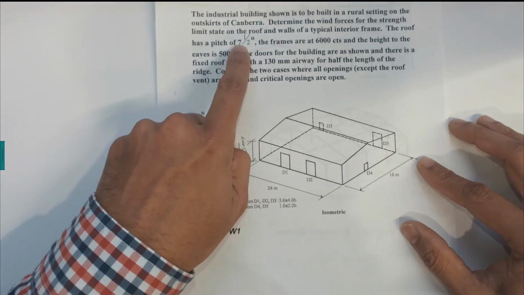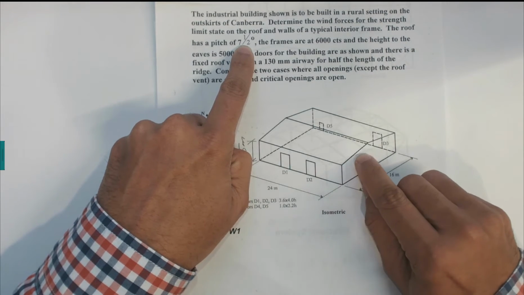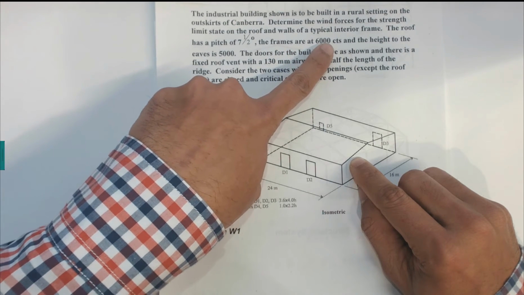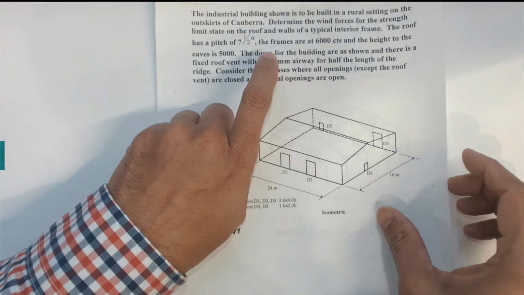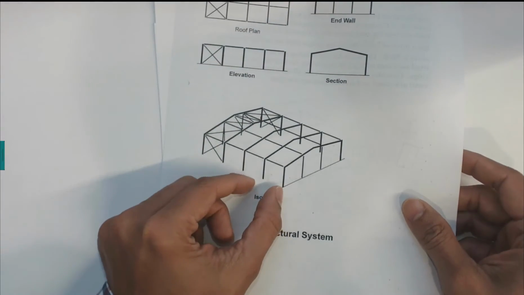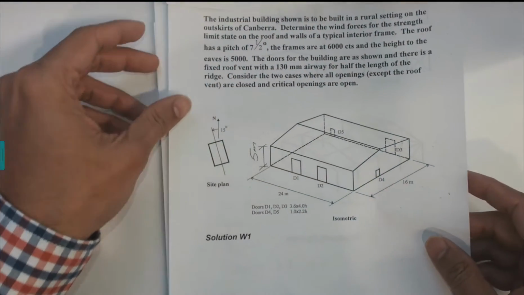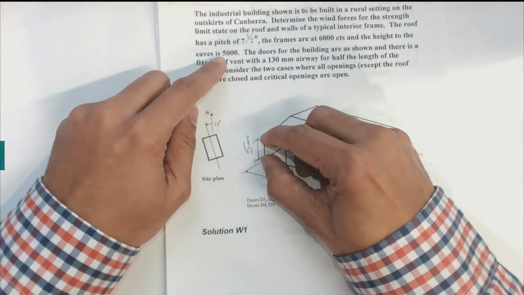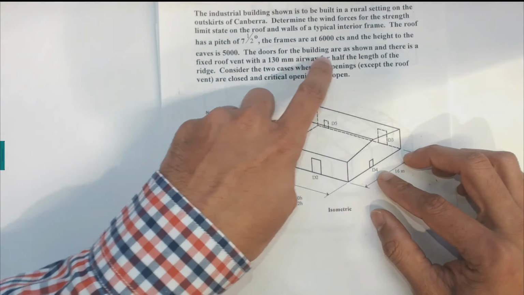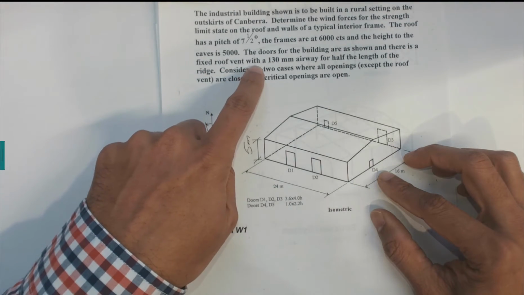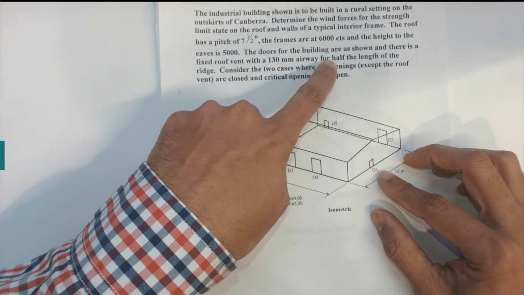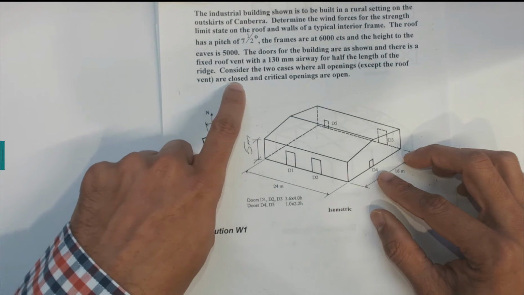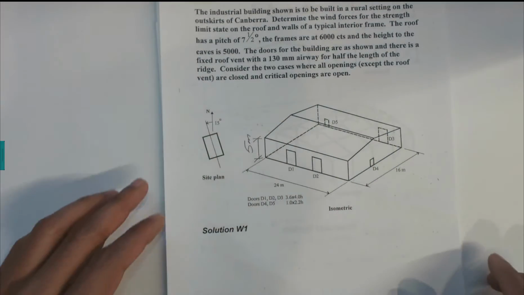The roof has a pitch of 7.5 degrees. So the pitch is 7.5 degrees here. The frames are at 6,000 millimeter center to center distance, and the height of the eaves is 5,000 millimeters. The doors for the building are shown, and there is a fixed roof vent with 130 millimeter airways for half the length of the ridge. Consider the two cases where all the openings except the roof vent are closed, and where critical openings are open.